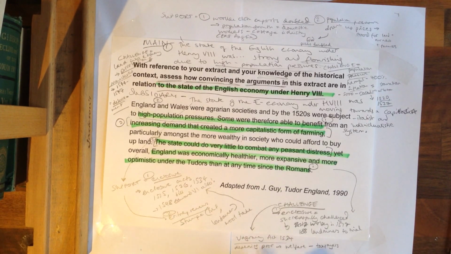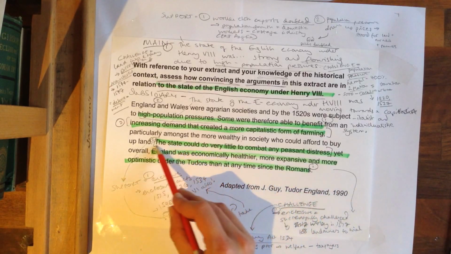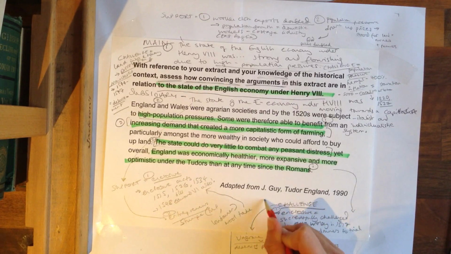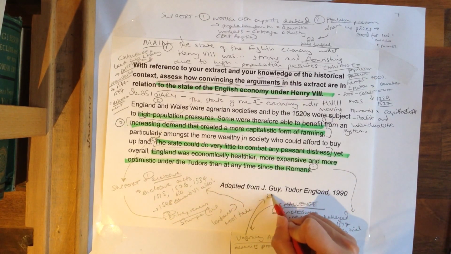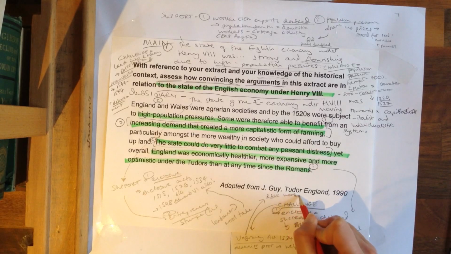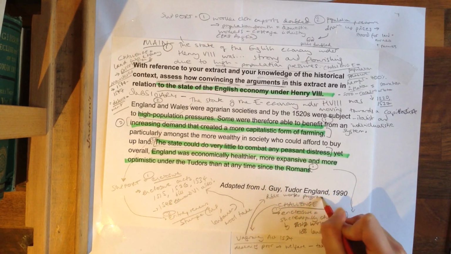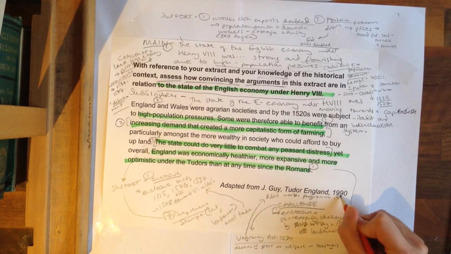And things like that. So I'm not fully convinced by John Guy saying, oh, the state could do very little. Actually, we can see there are ways that the state can act and did act. And maybe the reason that the state did very little might relate to something else Thomas Cromwell proposed, which was a public works programme. So he could see there was an unemployment problem, there was a poverty problem. So he proposed a public works programme in the 1530s.